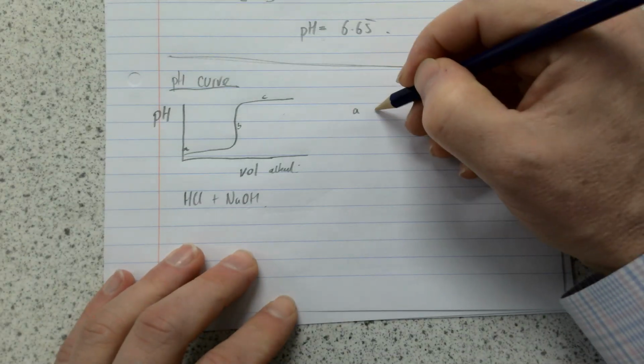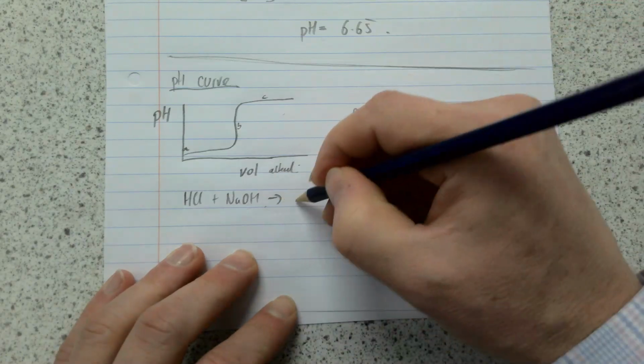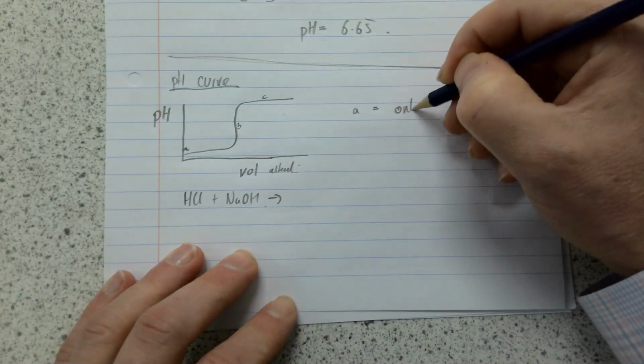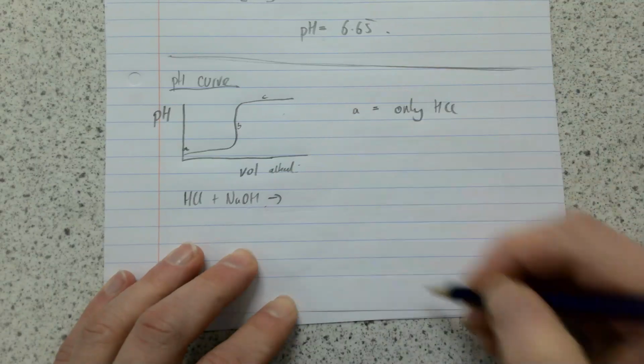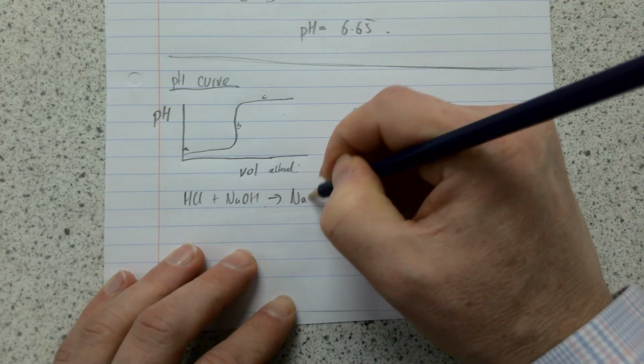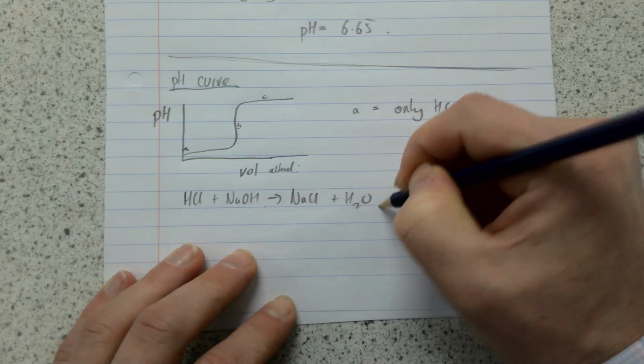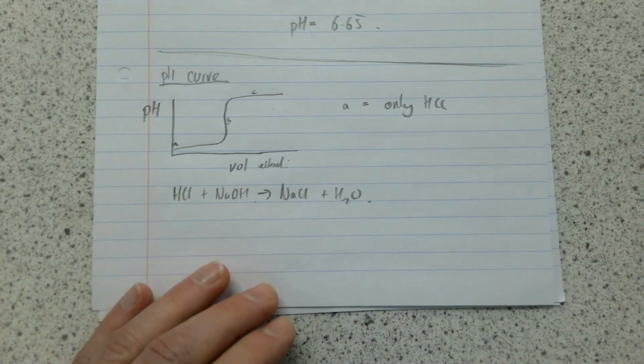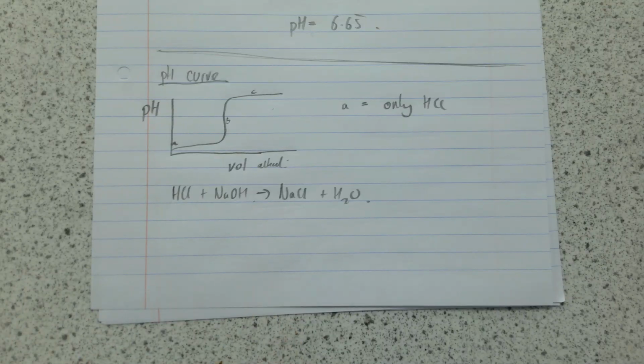So A is, of course, only acid. Nothing's been added to it. Now, I think what often confuses people is that they think B is halfway through the reaction. But B is not halfway through the reaction. B is when the reaction is completed.